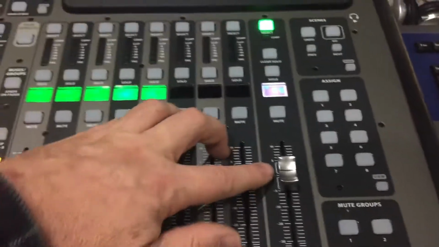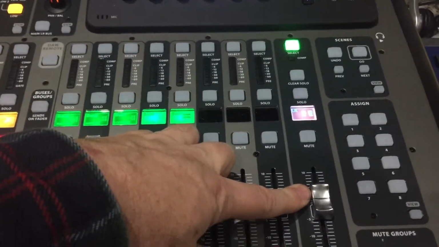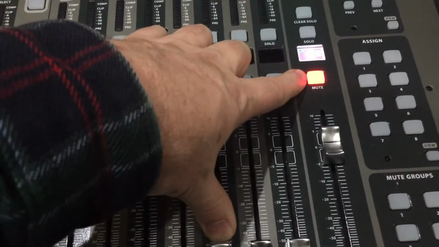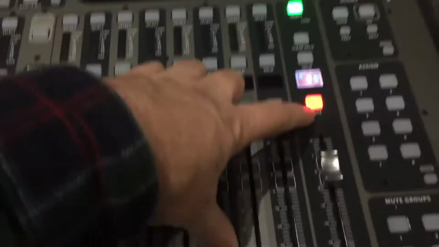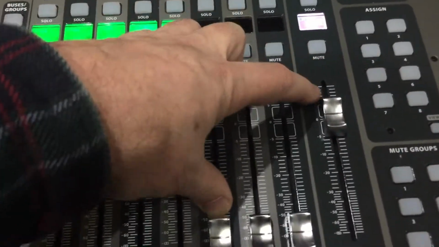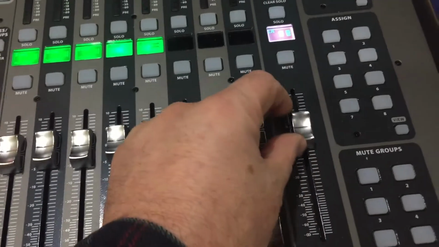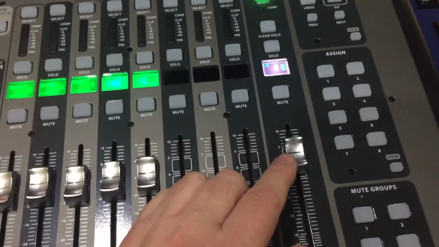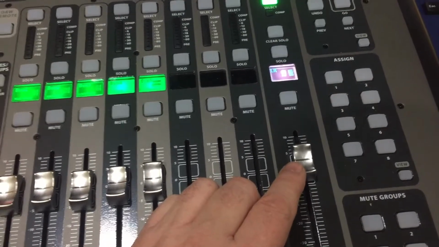And then finally, I'll bypass this middle section for now and just come over to the far right-hand side. This is the other thing you need for a quick start. This is your master fader over here. If that's red, there's no sound going out to the main speakers. So this master fader right here controls the sound level in the sanctuary. There are other outputs that we're using, but this controls the speaker level to the sanctuary.